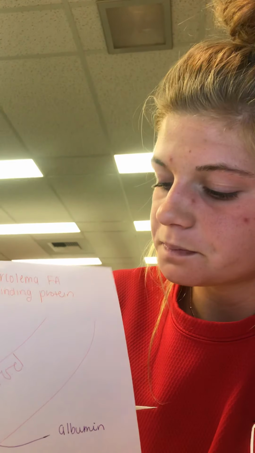And so these free fatty acid chains really want to get into the muscle, but they cannot pass unless they go through binding proteins, specifically the sarcolemma fatty acid binding protein. It's in a sense called like a bouncer, where they allow only 50% of these fatty acids into the muscle fibers, into the muscle itself.